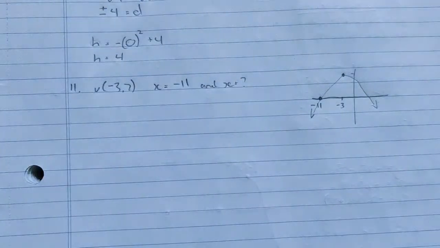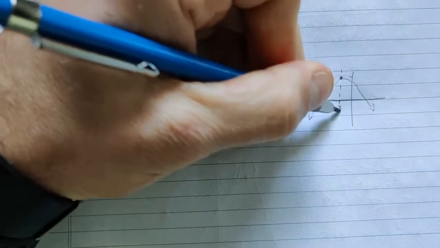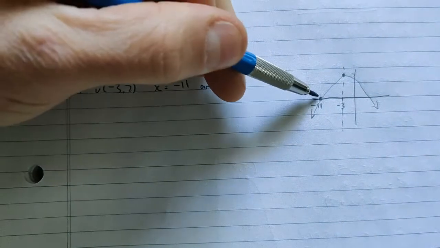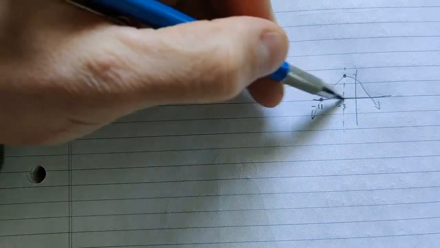Okay, so where's the other x-intercept? Knowing that this is a symmetrical graph, so it's equally distant from this side to this side, we can find the distance here.